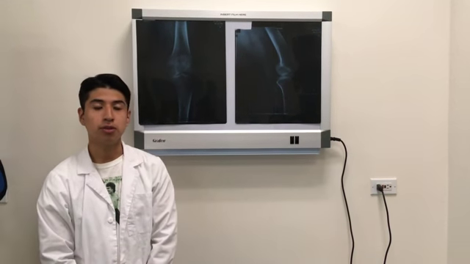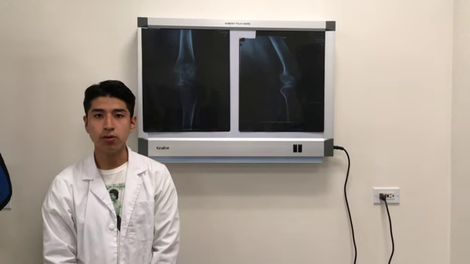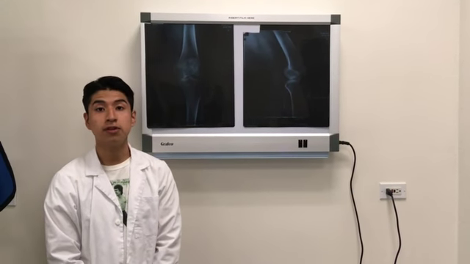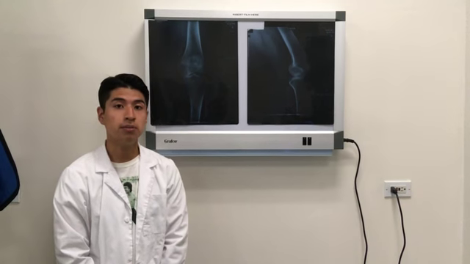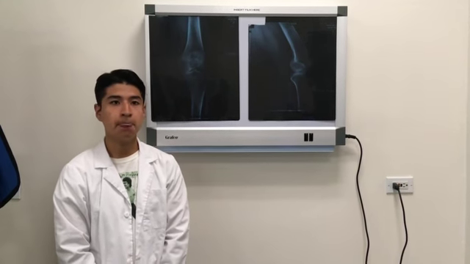The special case that I'm going to be showing you today comes from NYPQ. The patient that I had was a 52-year-old female patient who was coming in for an x-ray of her left knee because the following day she was going in for surgery.